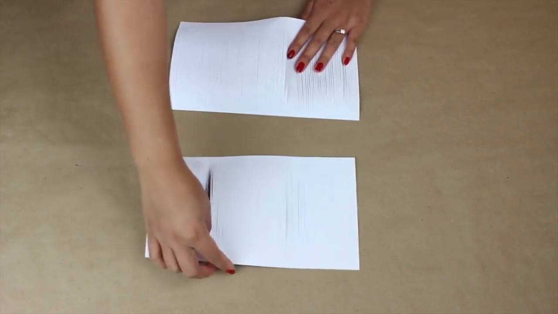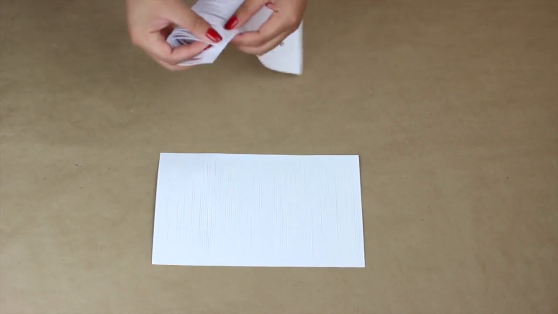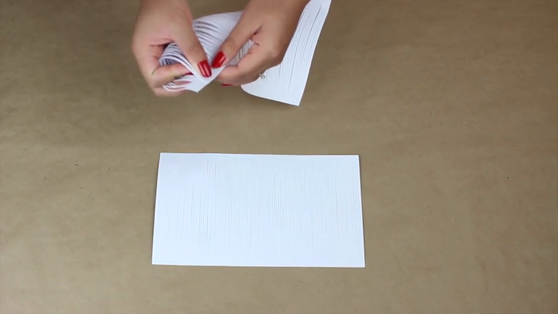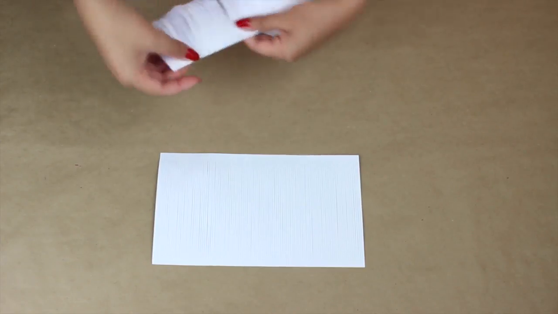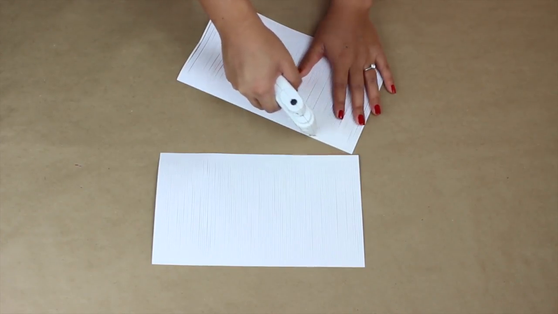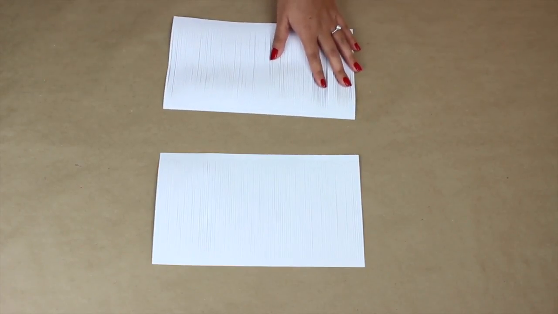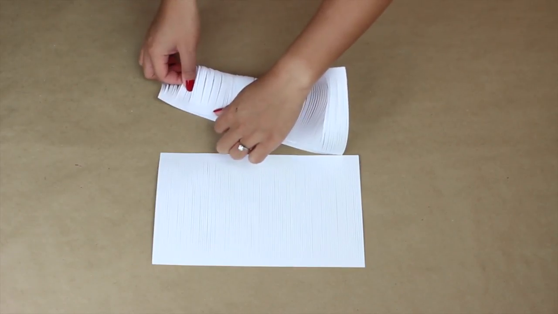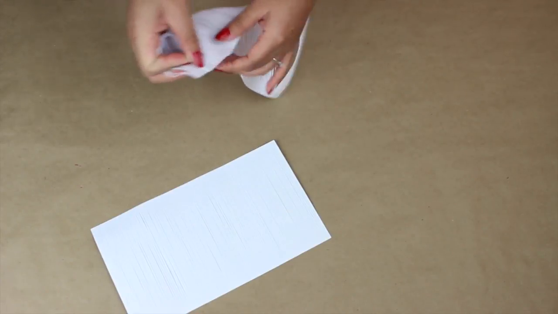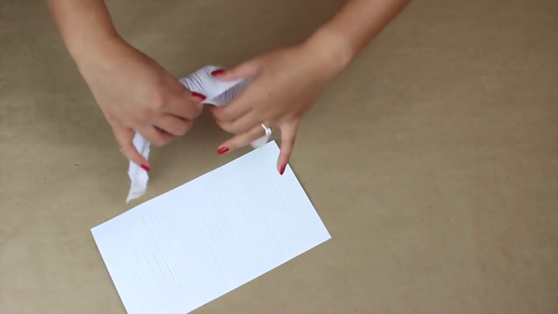So for the first one, what I want to do is I want to offset where I glue the 2 sides together by about 1/2 inch. So I'll add glue up to just about 1 inch from one side and glue that corner 1/2 inch in, or approximately 1/2 inch in.